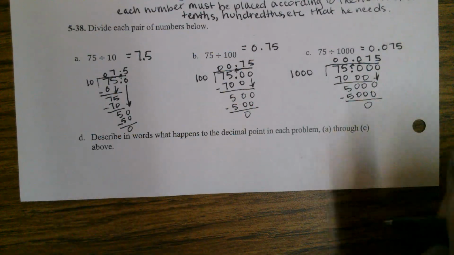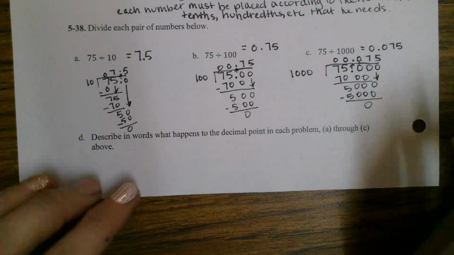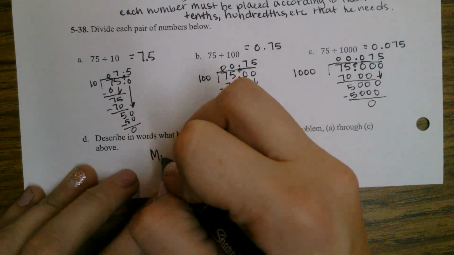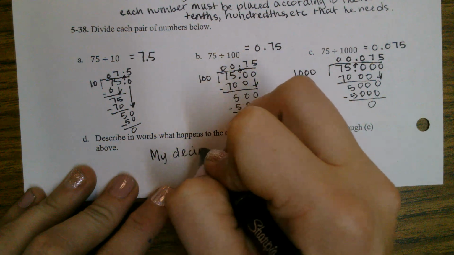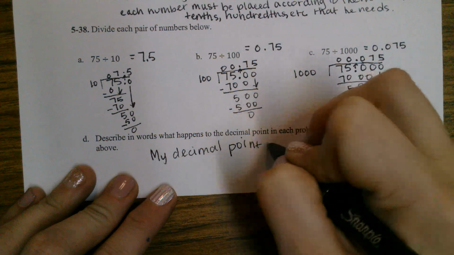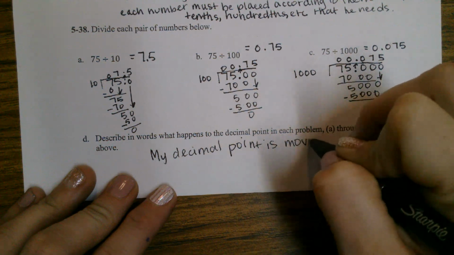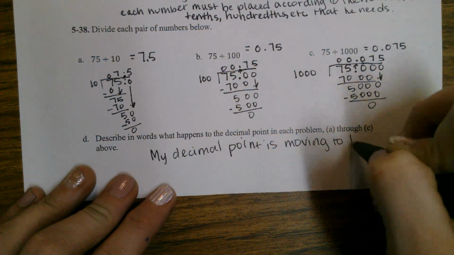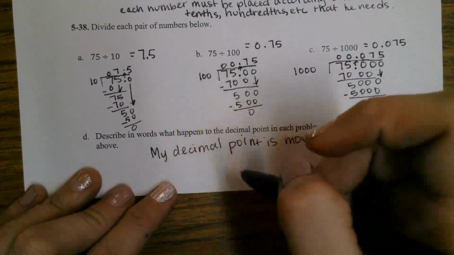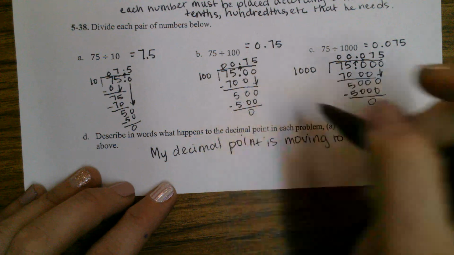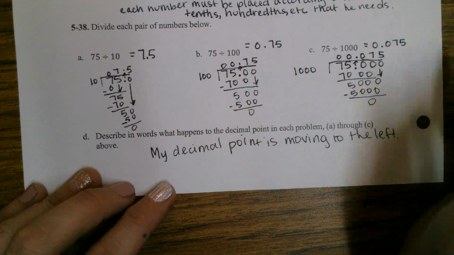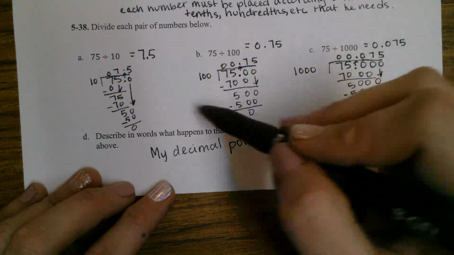Describe in words what happens to the decimal point in each problem. My decimal point is moving to the left. So on our homework from last week, we were multiplying and the movement went to the right. If I'm dividing, the movement goes to the left.